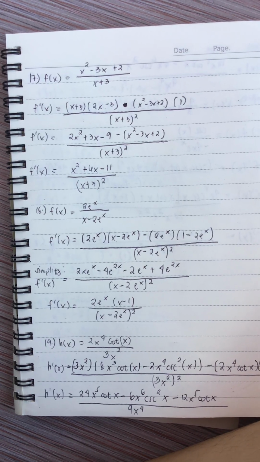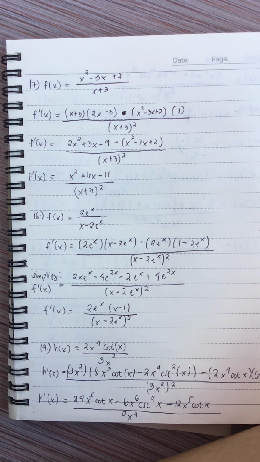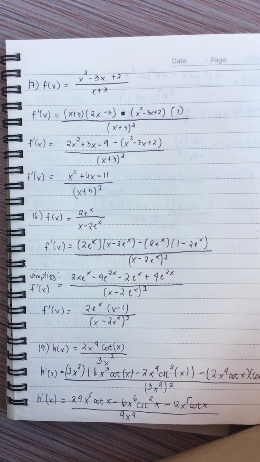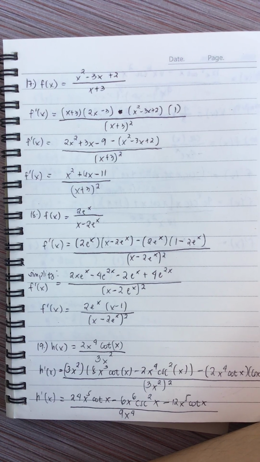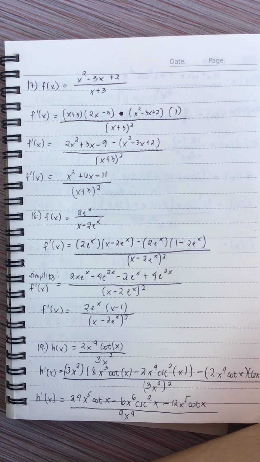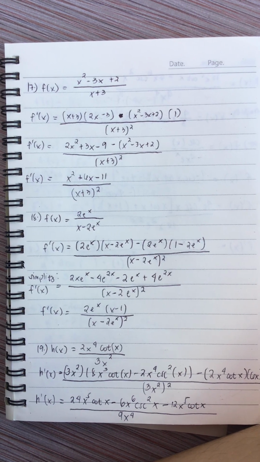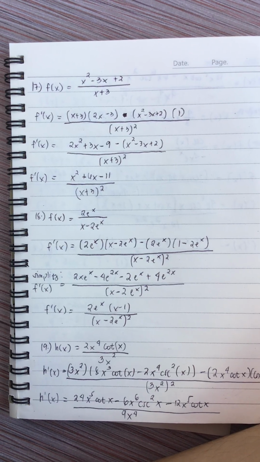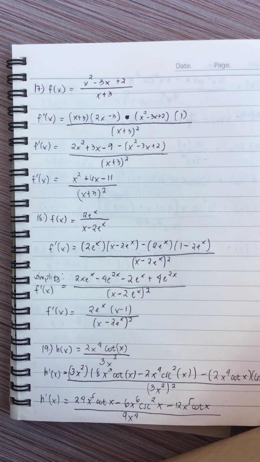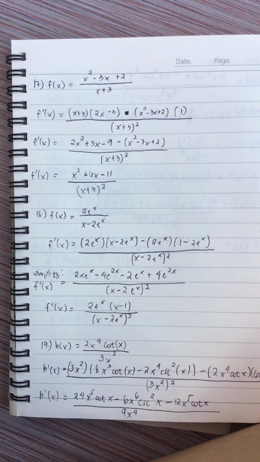So compressing them together by applying our operation, now it gives us 2x squared minus x squared, that would be x squared, and then 3x plus 3x, that would be 6x, and then negative 9 minus 2, that would be negative 11, and then we are just going to copy our v, and hence it gives us x squared plus 6x minus 11 all over x plus 3 squared.